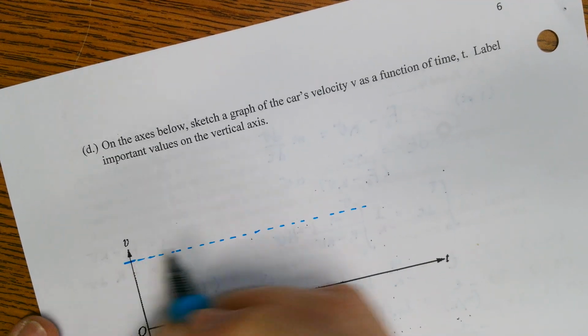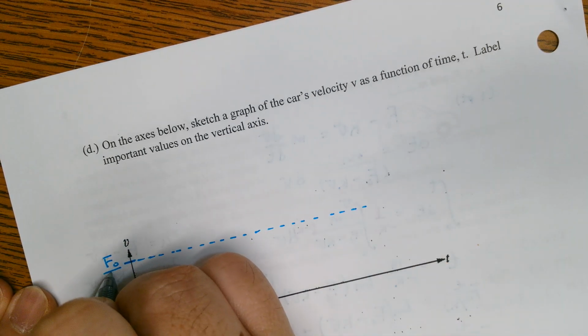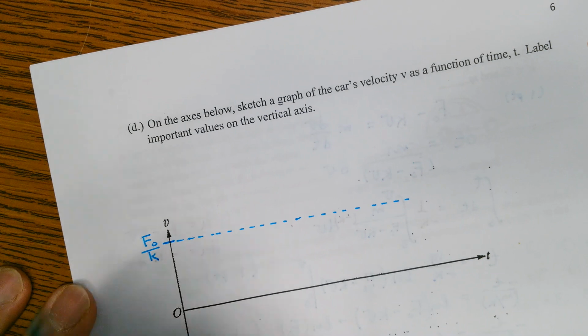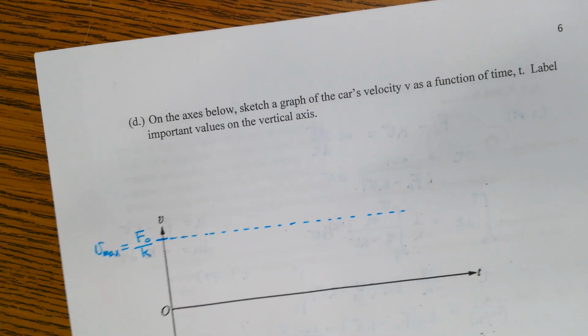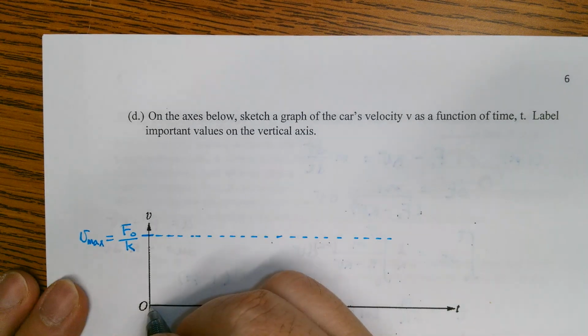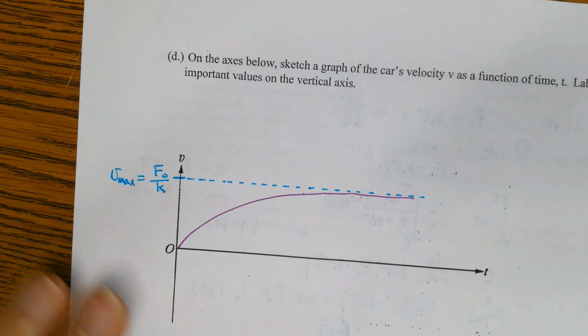And this terminal velocity here is equal to F naught over k, and this is your Vmax. It starts from 0, and it'll probably go like that.